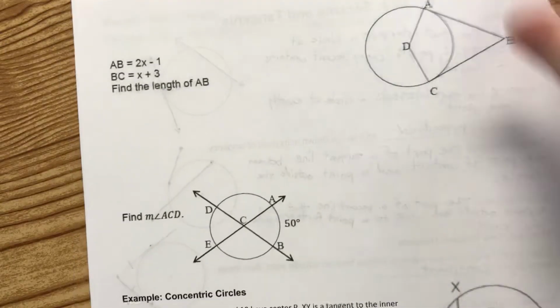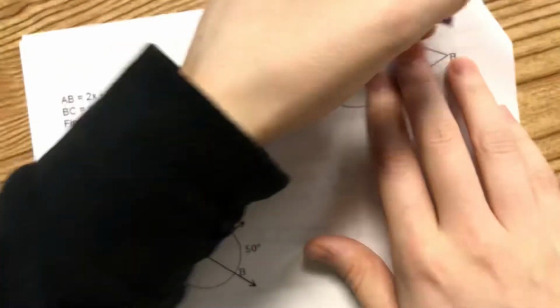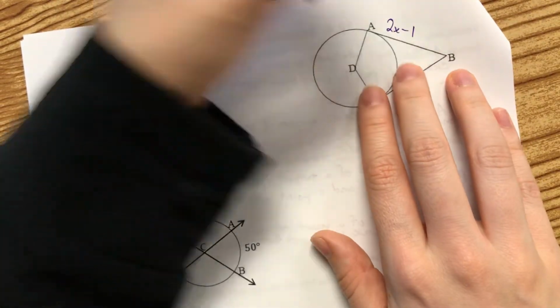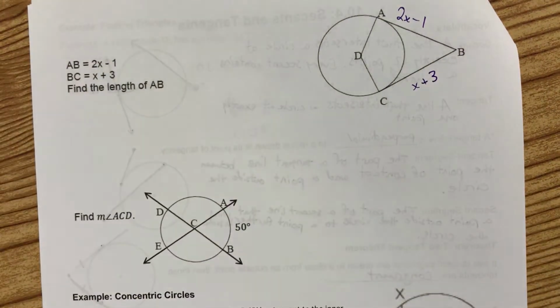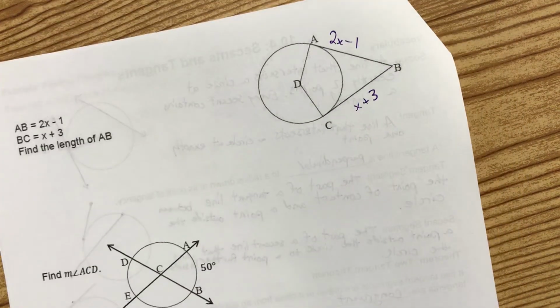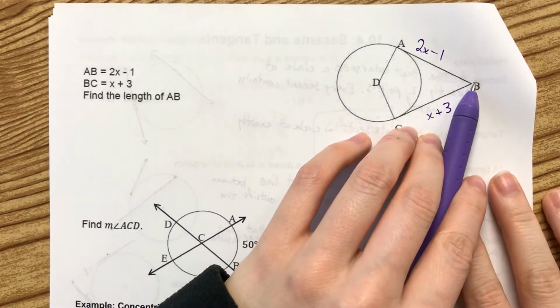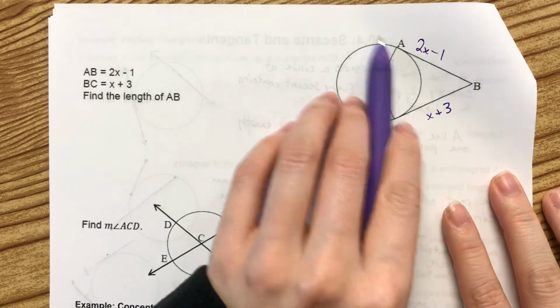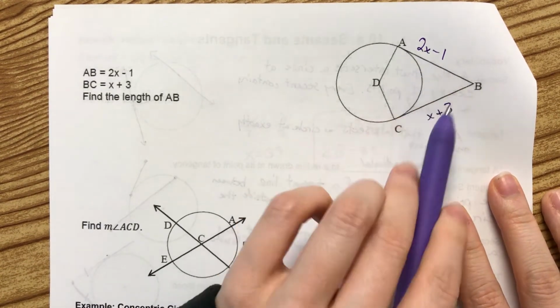All right, here's some other things. We have AB equals 2x minus 1. And we have BC, which is x plus 3. And it wants us to find the length of AB. So remember our theorem about having two tangent segments drawn from the same point. From point B, we've got two tangent segments, so they must be congruent.